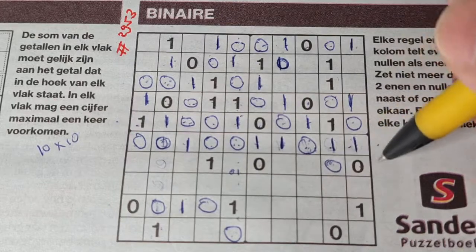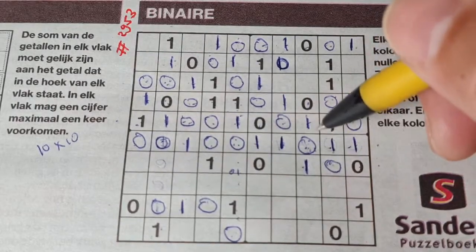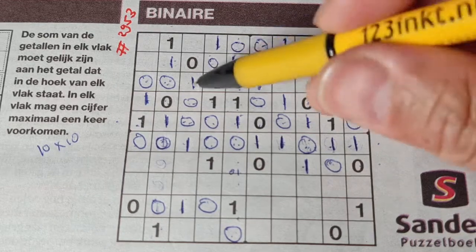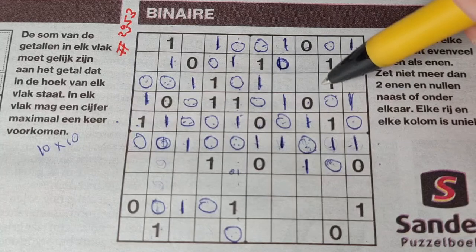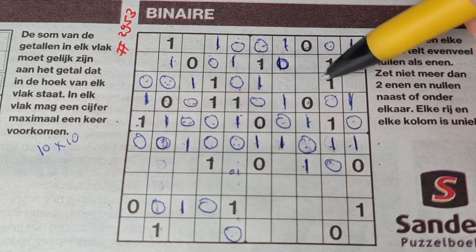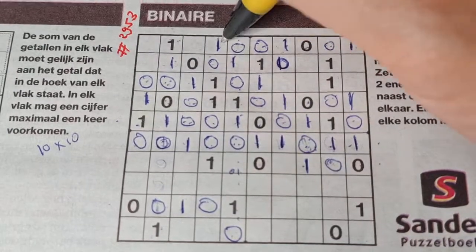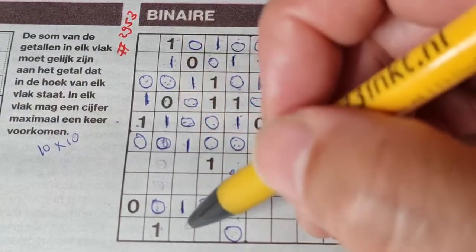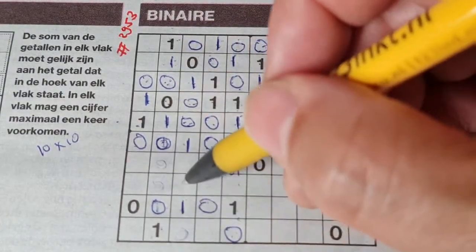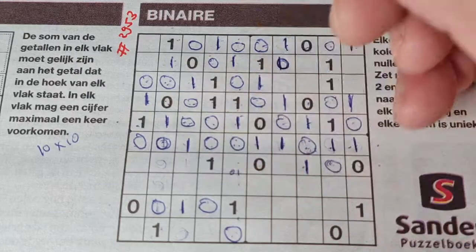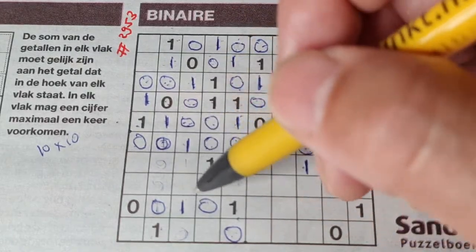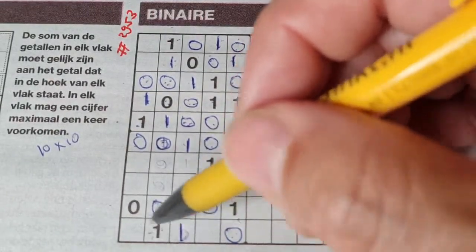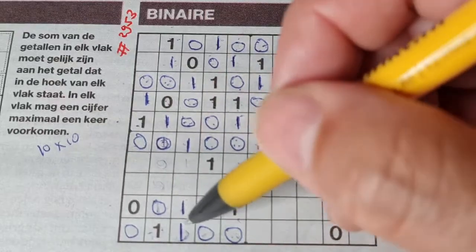Double O here, 1, there, 1. 1, 2, 3, 4. Between 2 ones comes an O. 1, 2, 3, 4. If I place the 5th O here, then we have 4 ones in a row in this column. Not allowed, one of the rules, so this should be a 1. Double 1 here, no, there, no. Double O here, 1, there, 1.